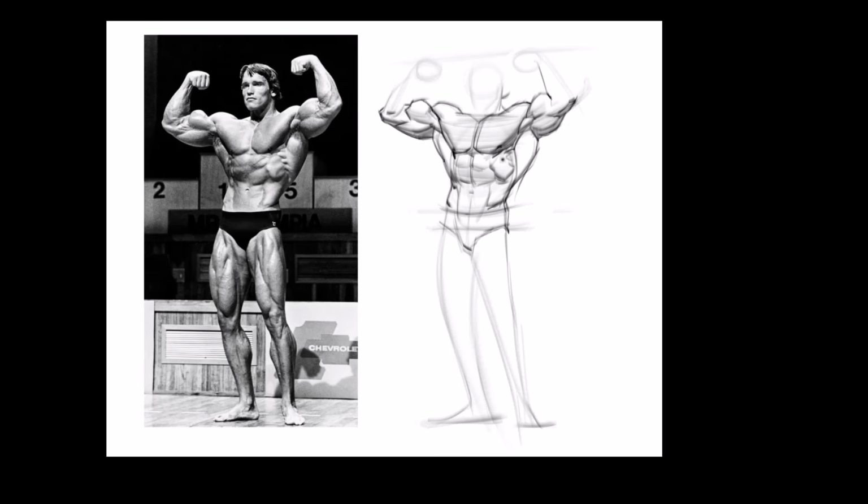Duplicate the cast shadows over here. And we can see the serratus muscles right here on the left. And here also on the right, they're easier to see.